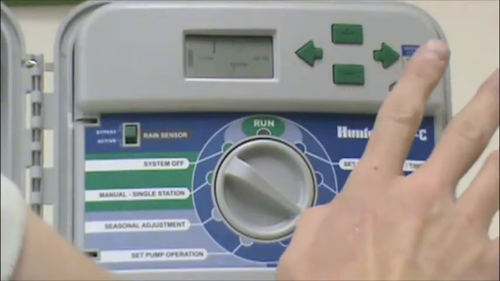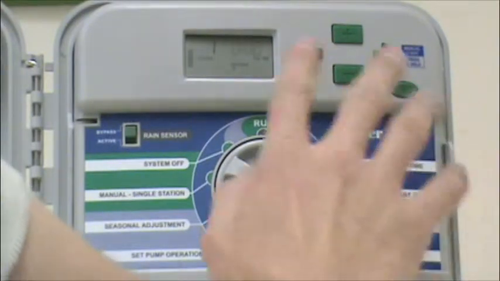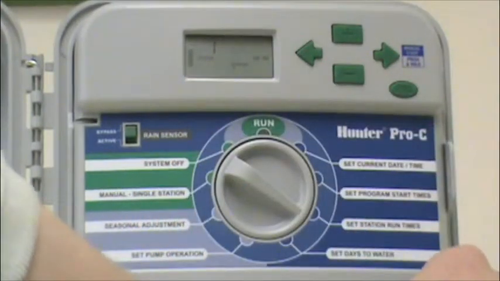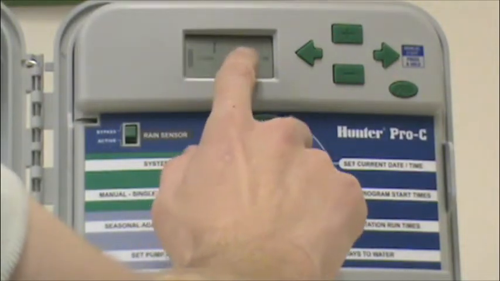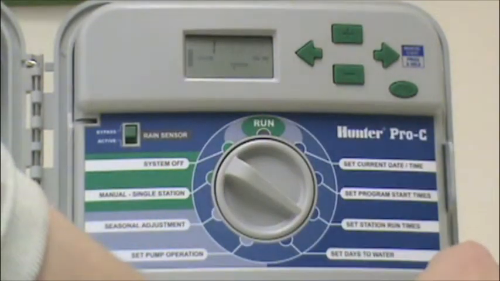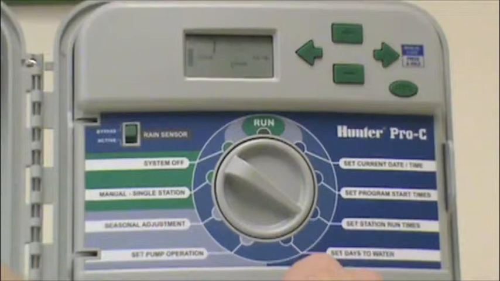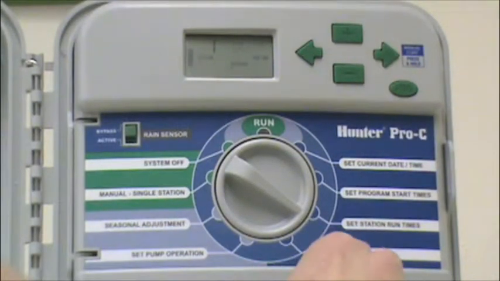I want program A and program B. I want to be clear on which stations are which. So when I'm under program B, my station 1 should have 0 minutes, which it does. So now that we have these 2 set, we're going to go to setting the days to water.